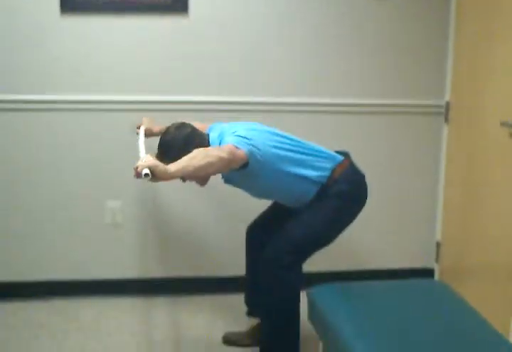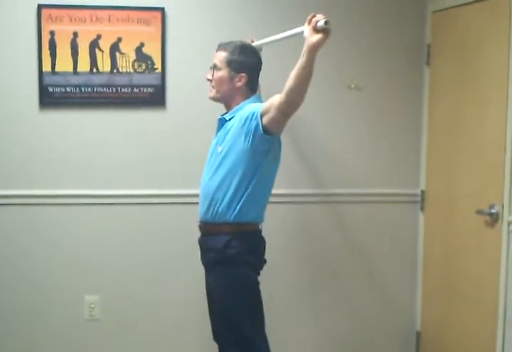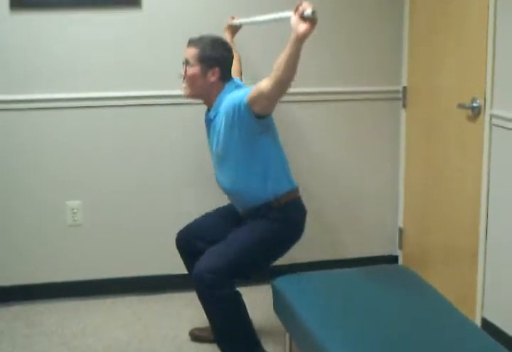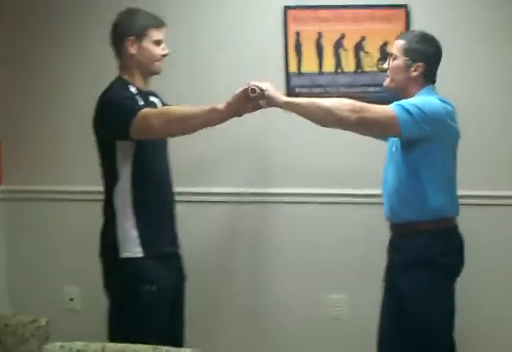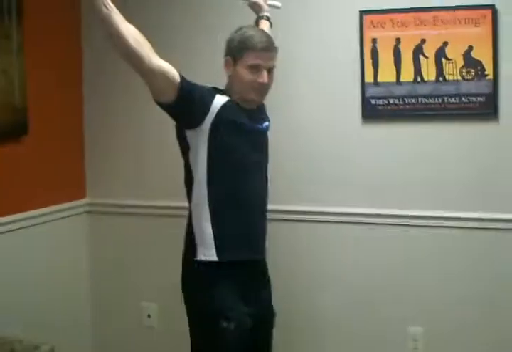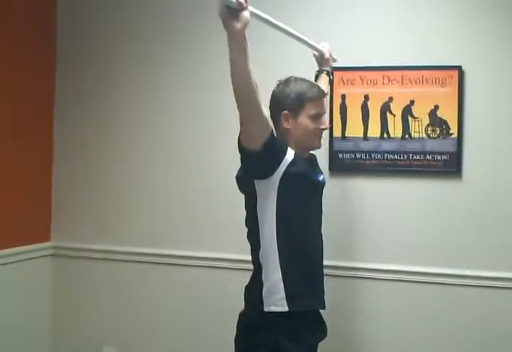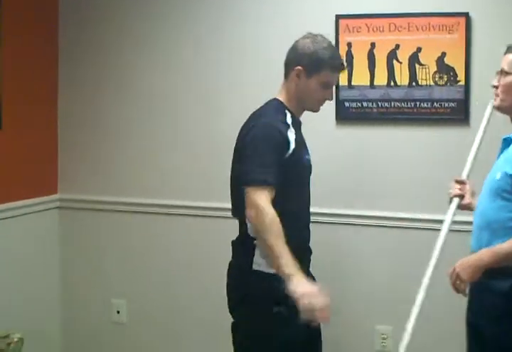I don't want you squatting like this, okay? That's not squatting, that's praying, right? So I want you to just drop straight down, low as you can, and then straight back up again. Perfect. Okay? And Patrick, what are some common faults that you see with people doing overhead squats?